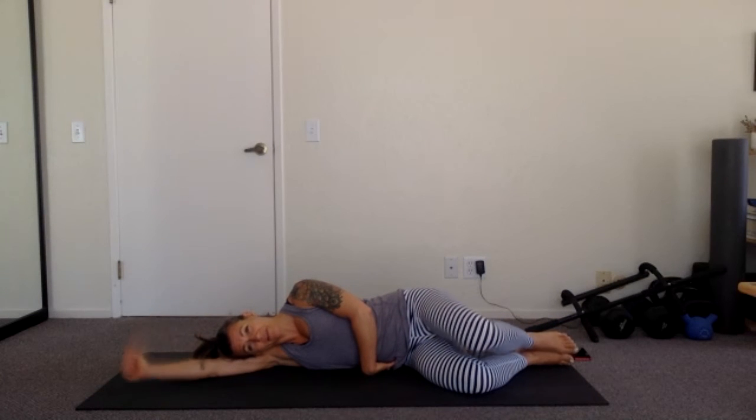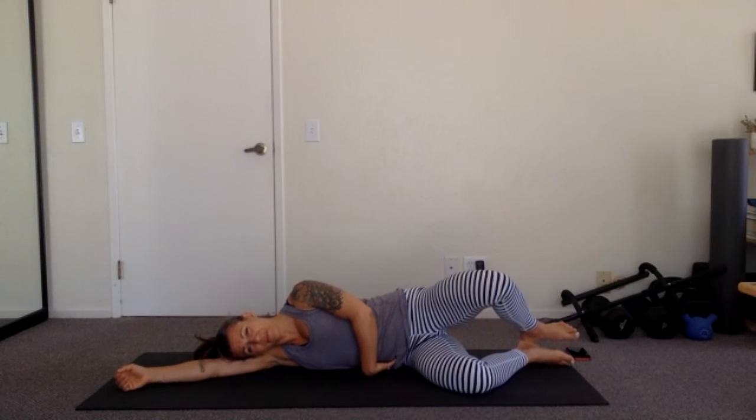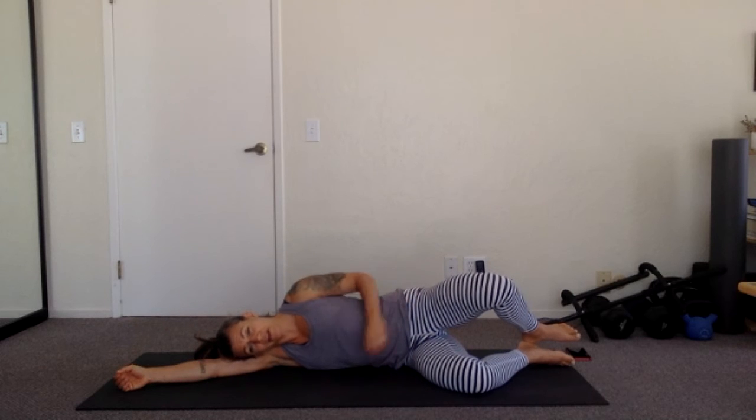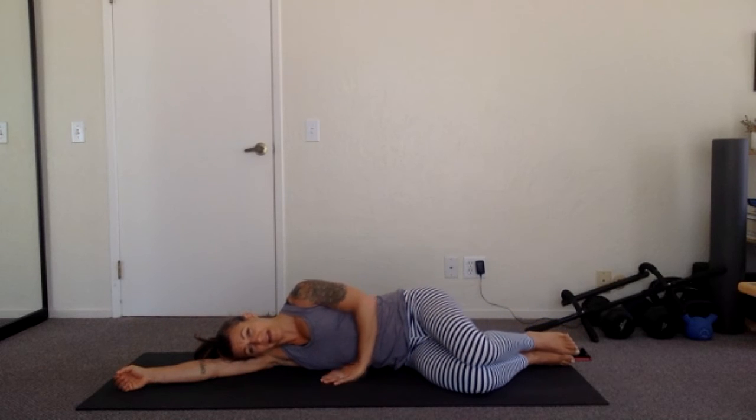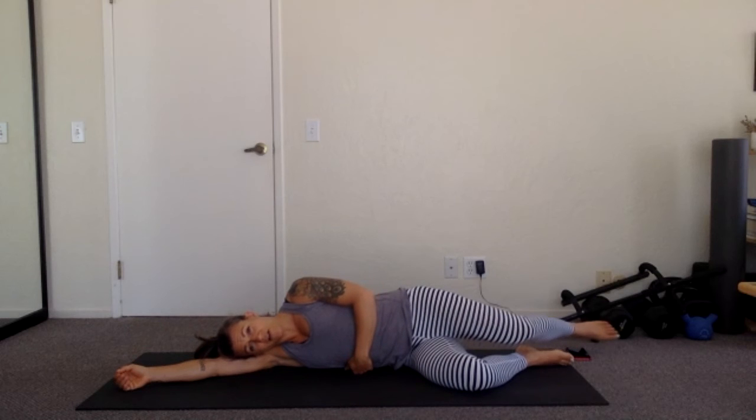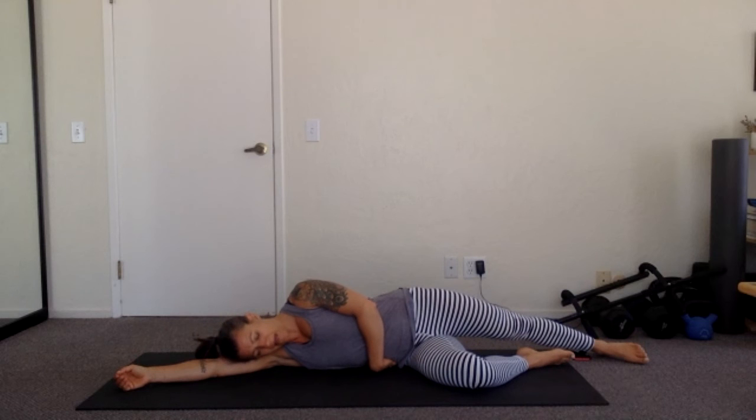So one more time, you're gonna lift your top knee up, maybe get a little burn through the hip, through the back of your glute area, and then lower it back down. I'm gonna have you straighten your leg all the way to the end of your mat. And like I said on the other side, that might pull your waist a little bit further away from the mat. That is okay. We're gonna try to keep it there.